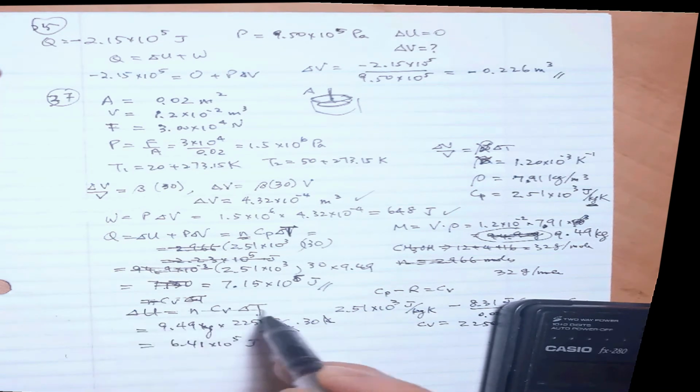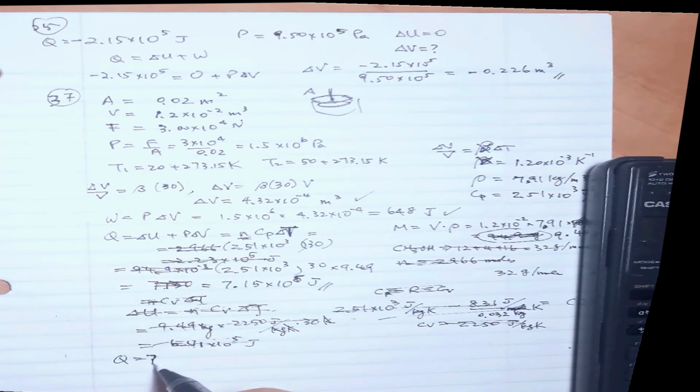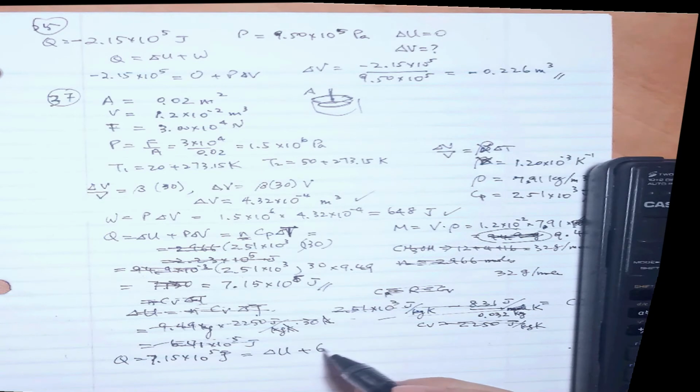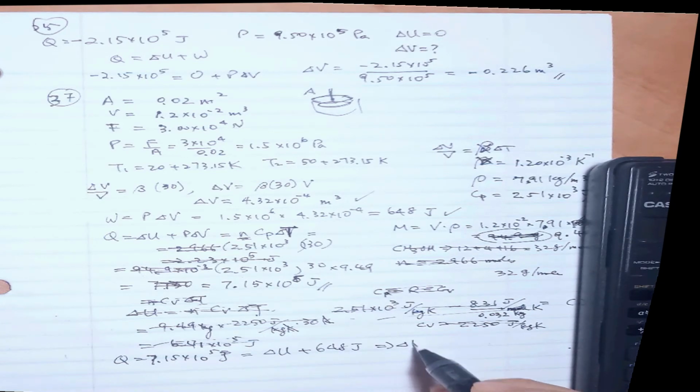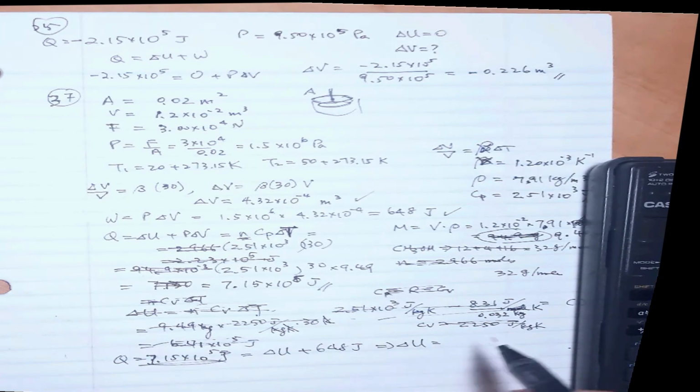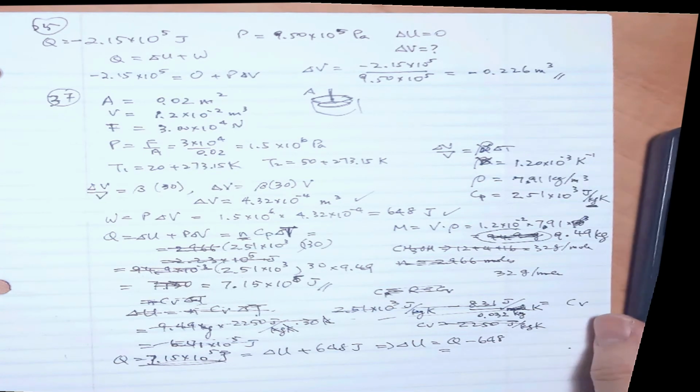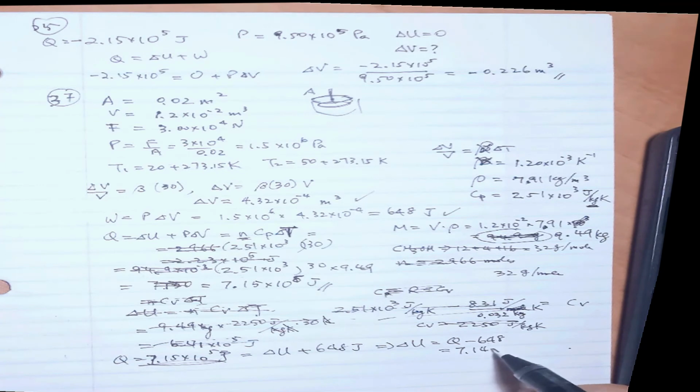Knowing that Q is 7.15 times 10 to the 5th joules, and that equals the change in internal energy plus the work done of 648, then the change in internal energy will be just Q minus 648, and the answer is 7.14 times 10 to the 5th joules.